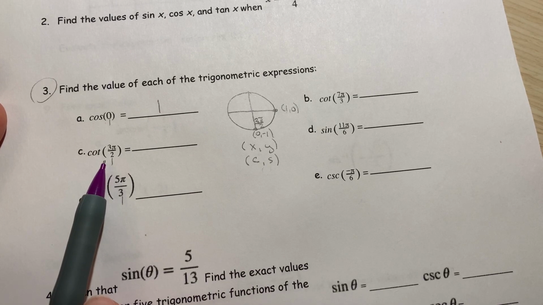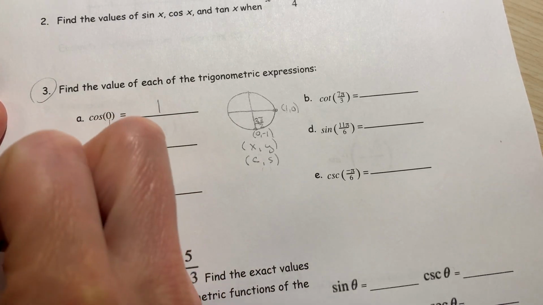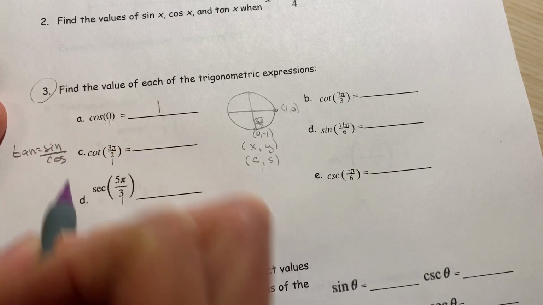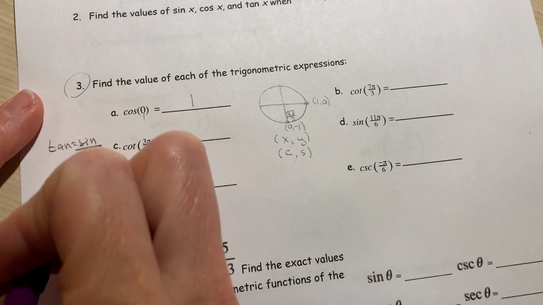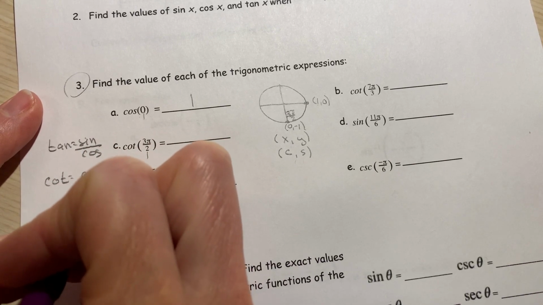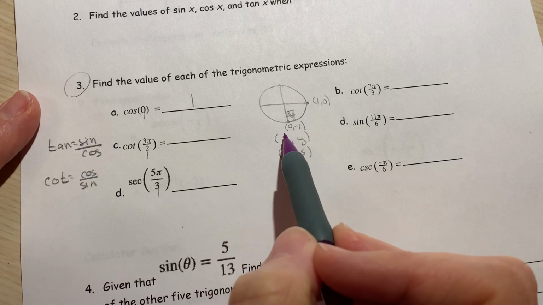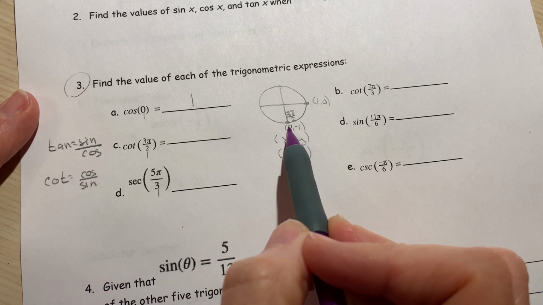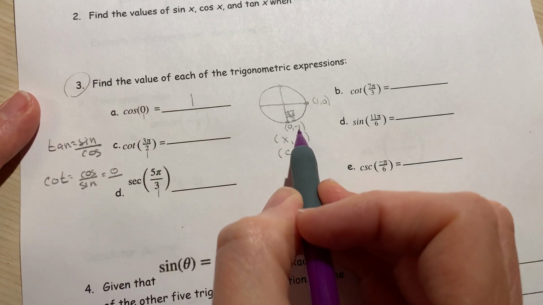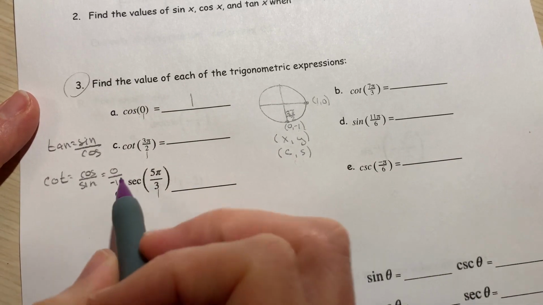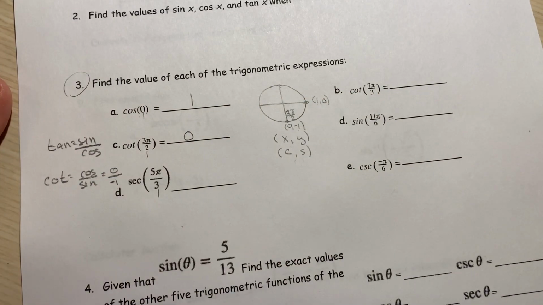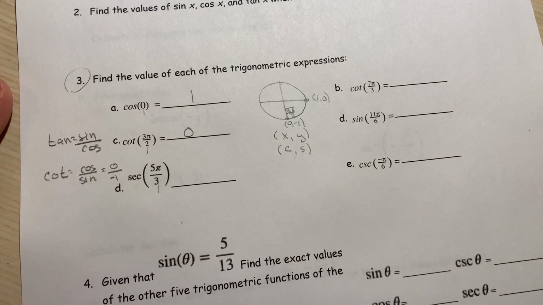So for the cotangent, you have to remember, tangent is equal to sine over cosine. Cotangent is the reciprocal, so cotangent is cosine over sine. So the cosine of 3 pi over 2 is 0, and the sine of 3 pi over 2 is -1. 0 divided by -1 is 0, so cotangent of 3 pi over 2 is 0.